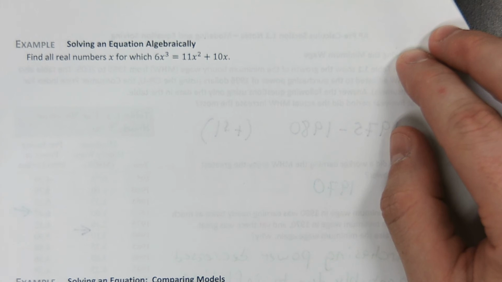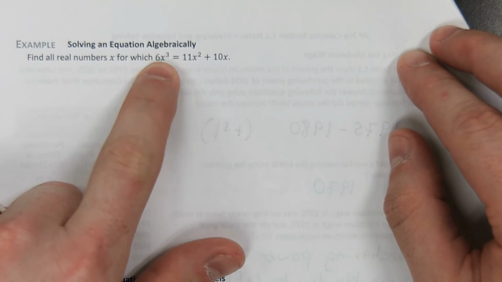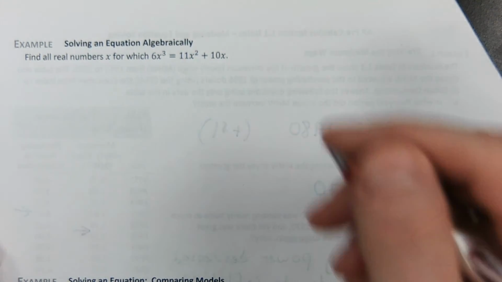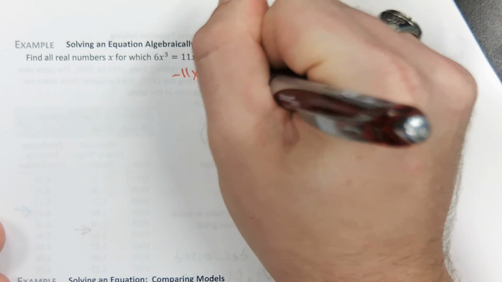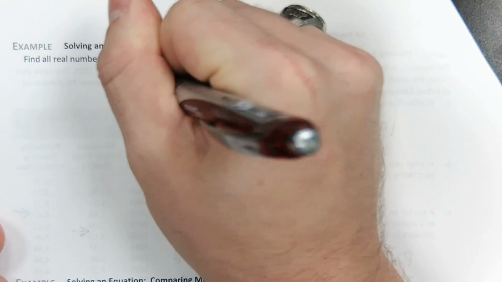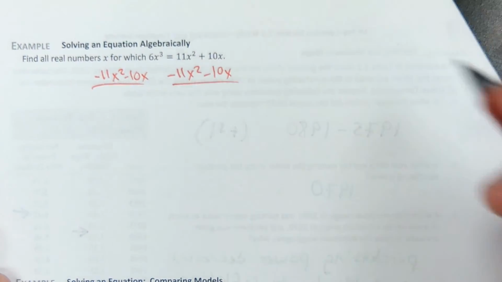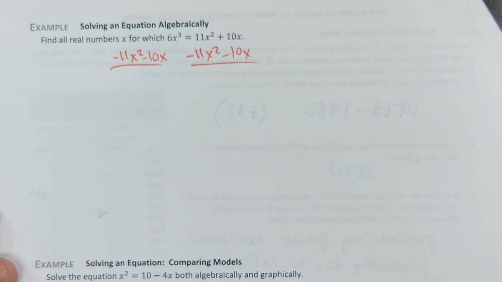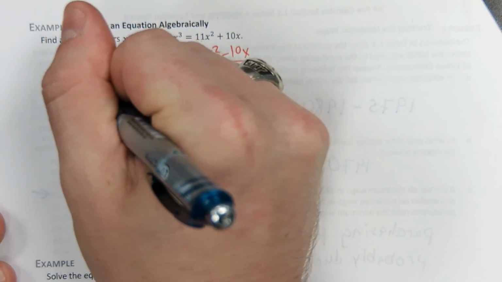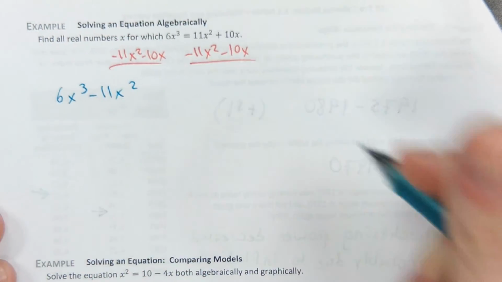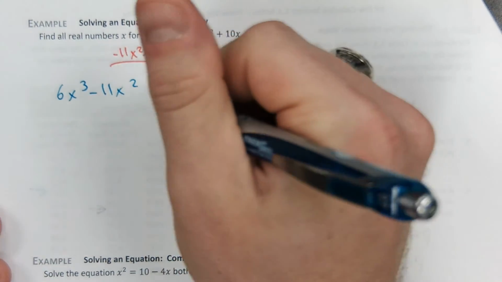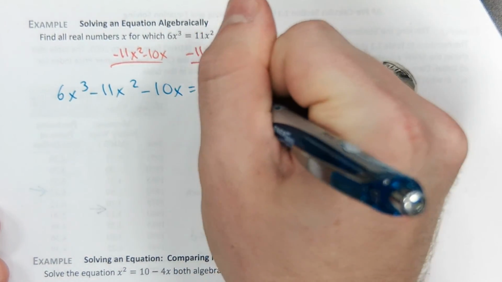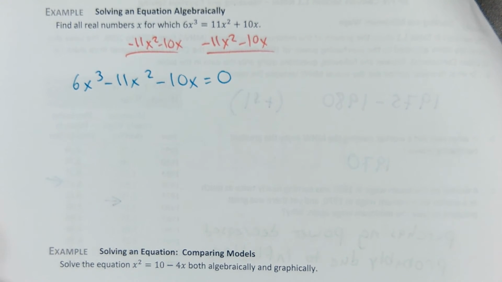It has to be set equal to 0. That means you have to get everything to one side. I'm a huge fan of my leading coefficients, meaning the number in the front of the thing with the biggest exponent, being positive. So because of that, since that's already positive, I'm going to move these 2 things to the left by subtracting them from both sides. Like that. Now I have a polynomial, 6x cubed minus 11x squared minus 10x equals 0. And we will solve by factoring.